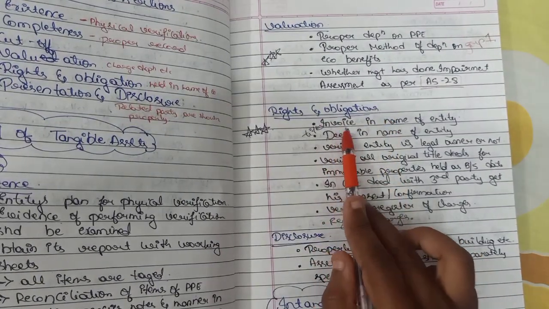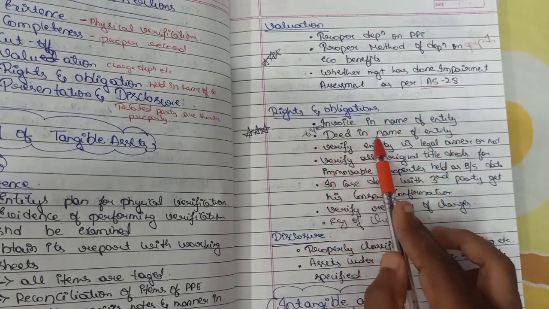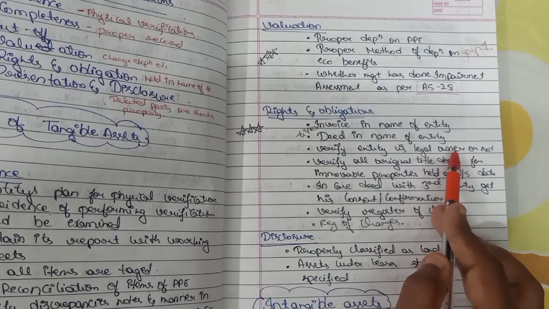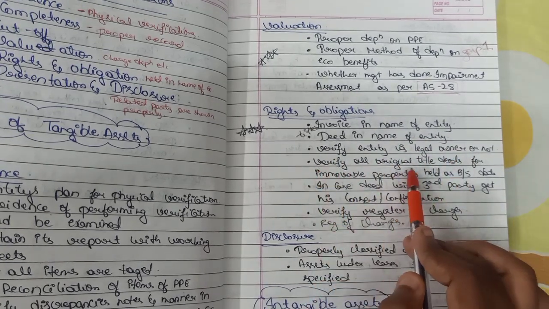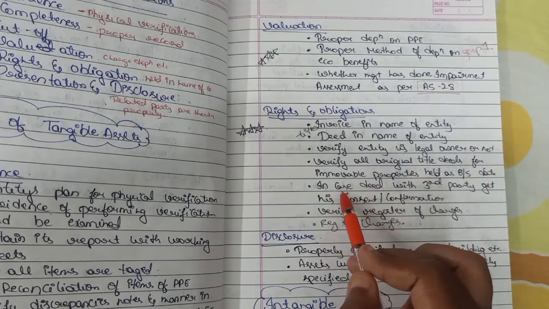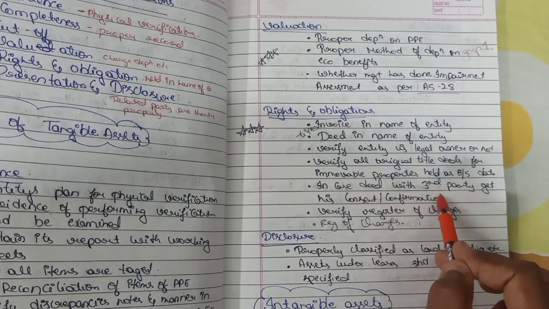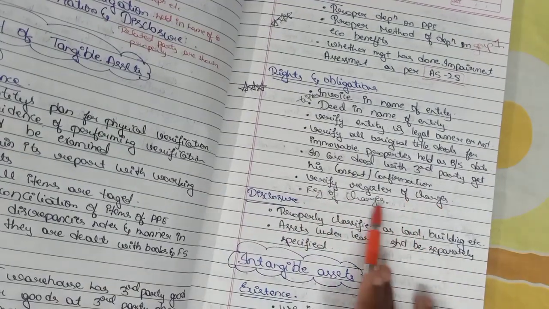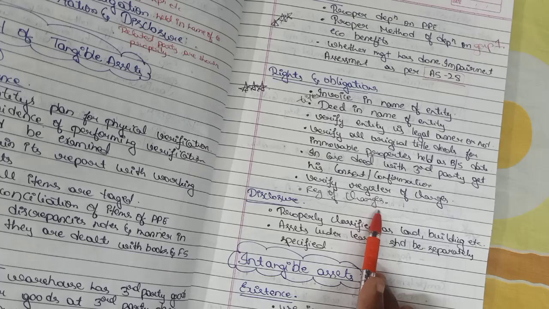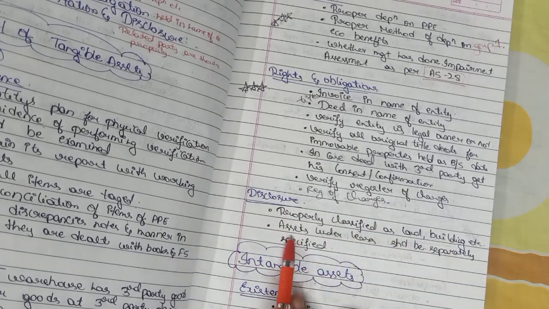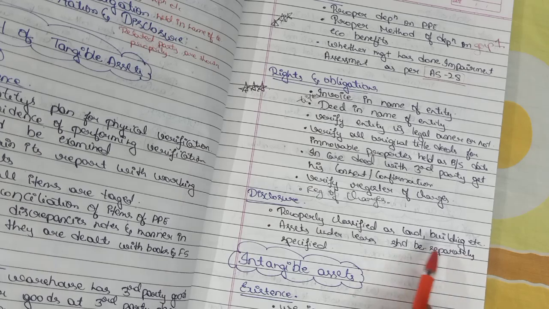Rights and obligations: invoice in name of entity, deed in name of entity, verify the entity is the legal owner or not, verify all original title deeds for immovable properties held as of balance sheet date. In case the deed is with a third party, get his consent or confirmation, verify register of charges, registration of charges. Disclosure: properly classified as land, building, etc. Assets under lease should be separately specified.